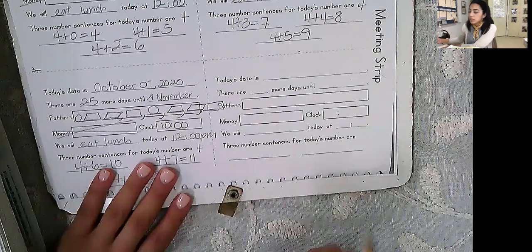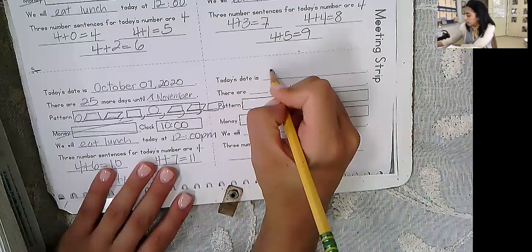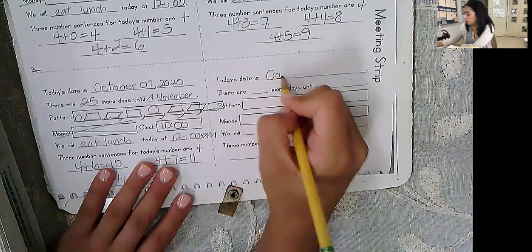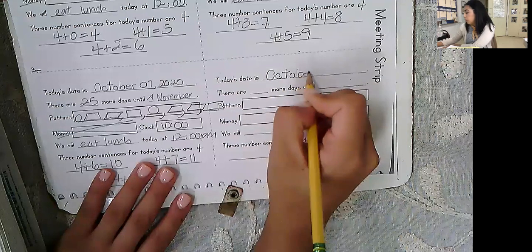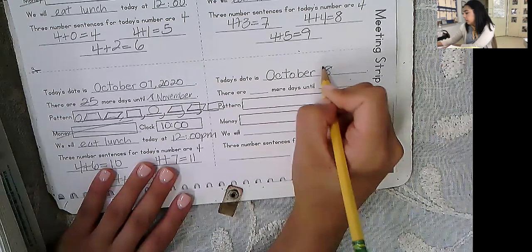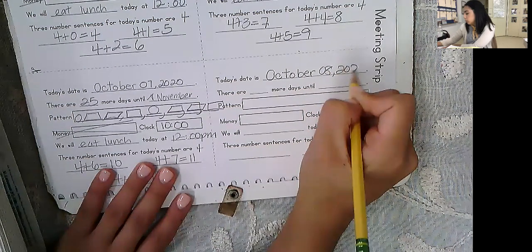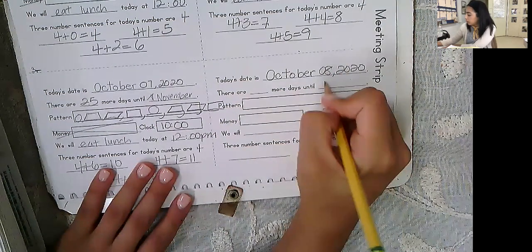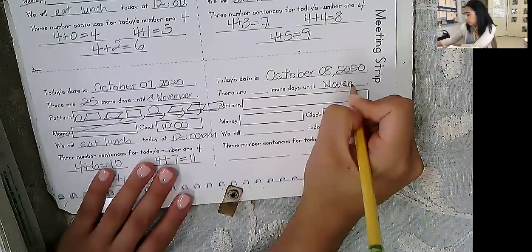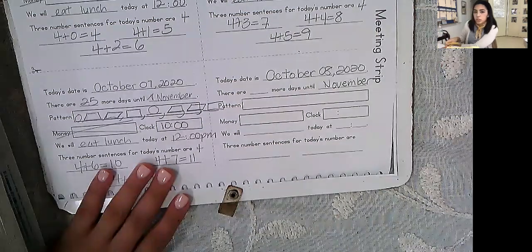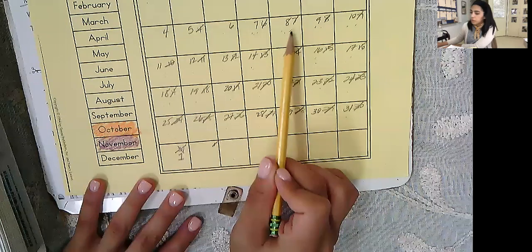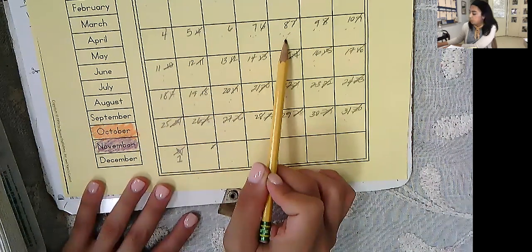Today is the last day for our math meeting sheet. It is October 8th. Make sure to start at the 2. October 8th, 2020. There are blank more days until November. Let's go ahead and check. Today is the 8th. You never start on this day. We always start on the next one.